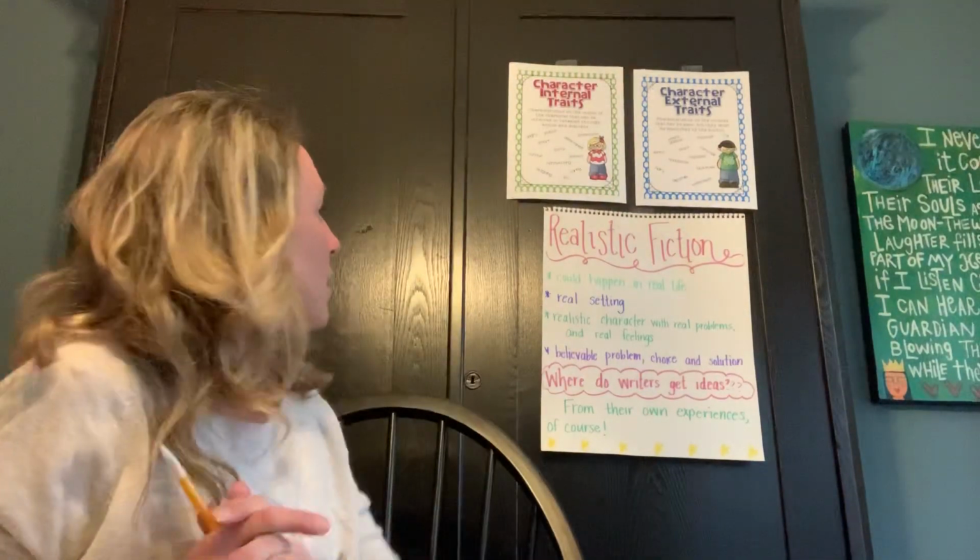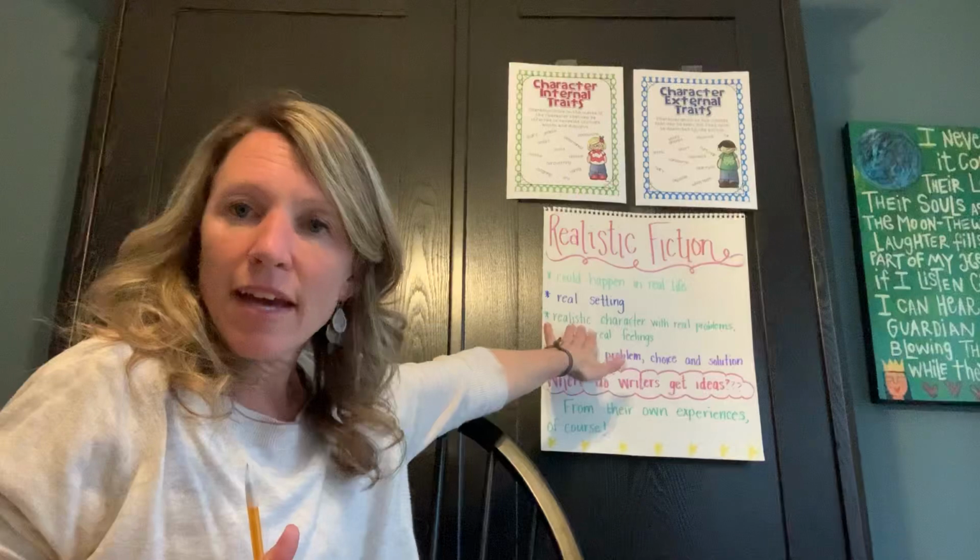Today we're going to talk about the setting. And in a realistic fiction, it needs to have a real setting. This is something that, as you are coming up with your character traits and what your character likes to do and doesn't like to do, then it maybe jogged your mind about where your character should be in your story, or where he or she is going to spend the most time in your story.